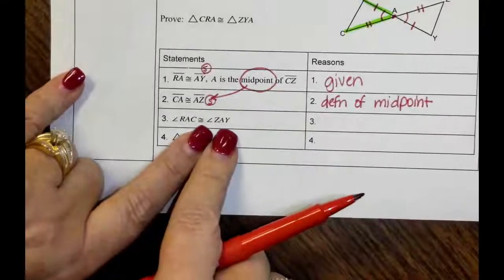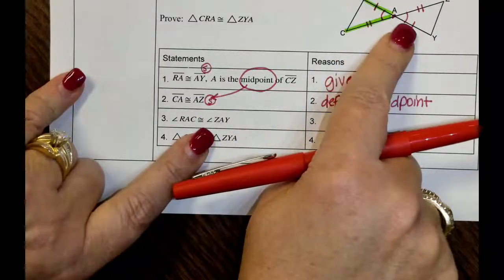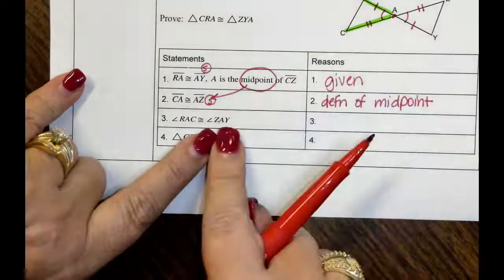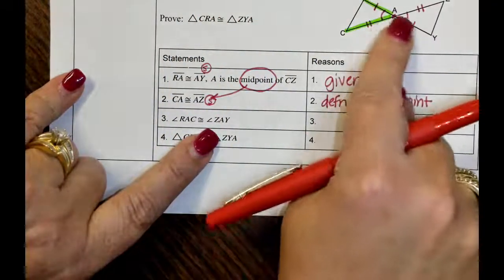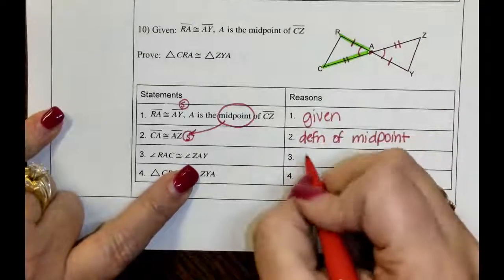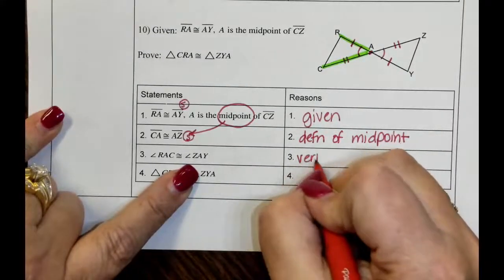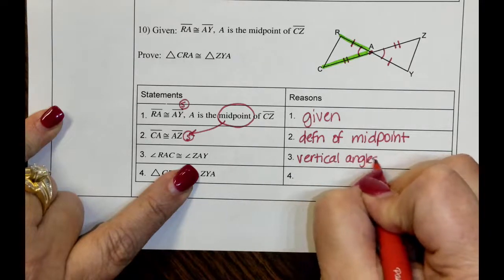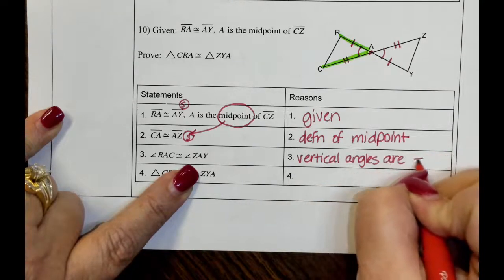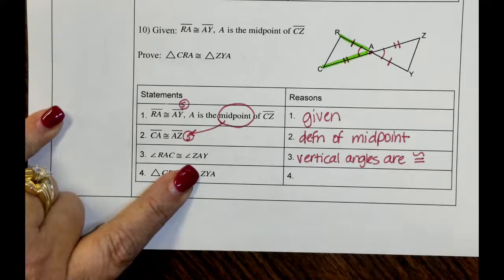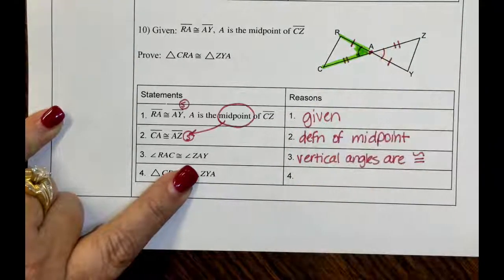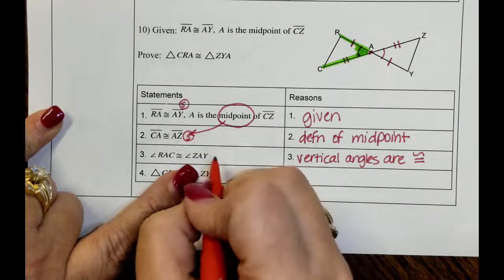So why would I know that RAC is congruent to ZAY? It wasn't in my given statement, but why would I know that? Oh wait, those are vertical angles, and we know that vertical angles are congruent. So I know that this angle here is congruent to this angle here. Vertical angles are congruent, and that gives me an angle congruent to an angle.